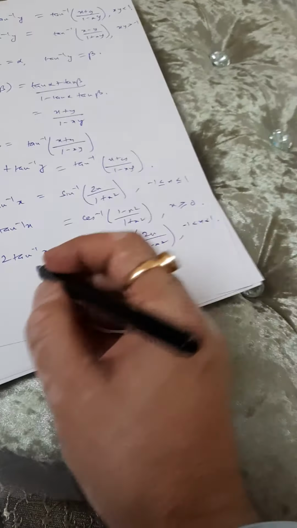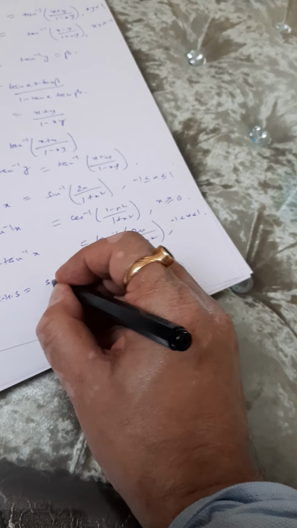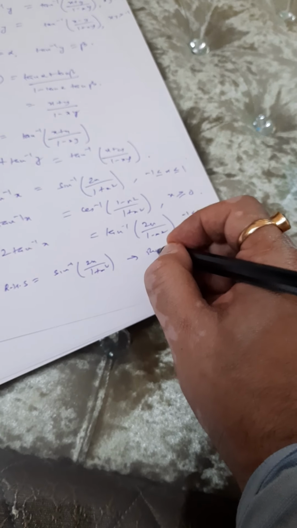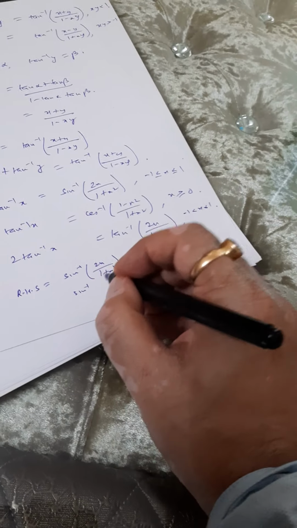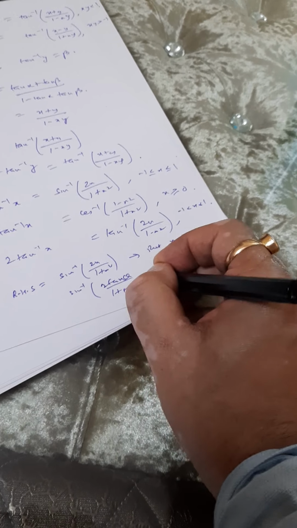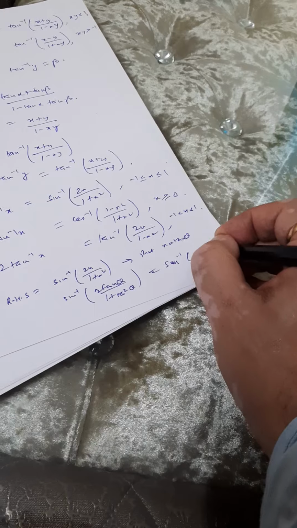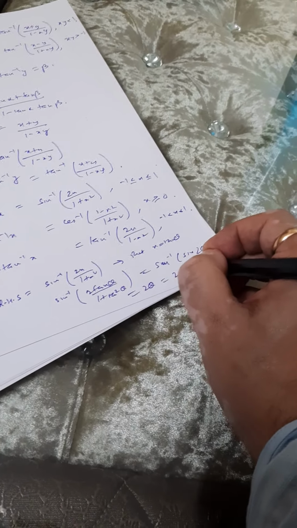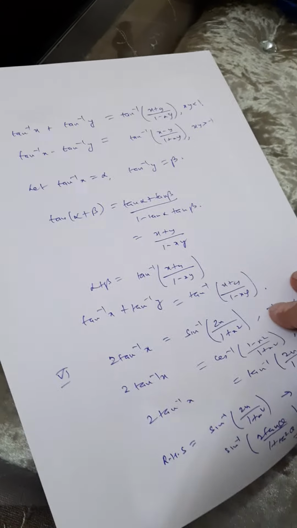Now, the first one is easy, you take the right hand side. Now right hand side is sine inverse of 2x upon 1 plus x square. You put x equals tan theta. So this is sine inverse of 2 tan theta upon 1 plus tan square theta. This is sine inverse of sine 2 theta. This is 2 theta, and this is 2 tan inverse x. So that's the proof of this also.